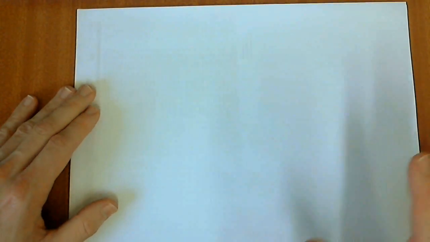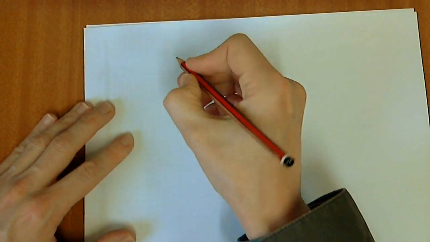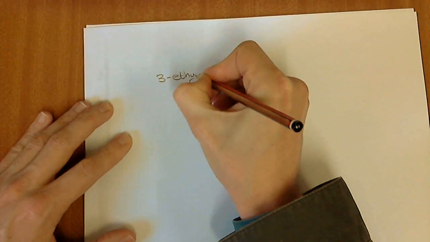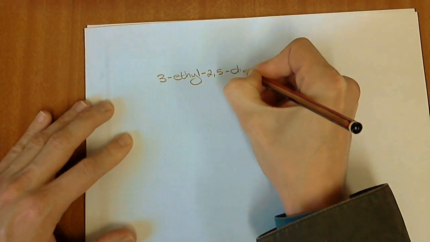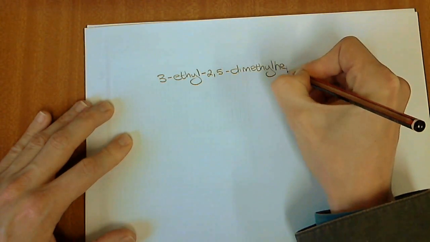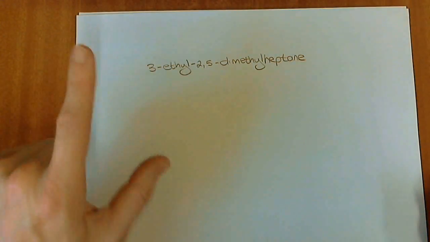We've just started this, and this is also very important. We need to be able to name compounds, and I've stressed to you the most important thing is being able to, if I give you a name, and so I'm going to do this, 3-ethyl-2,5-dimethylheptane. Okay, I want you to pause the video and I want you to try this.